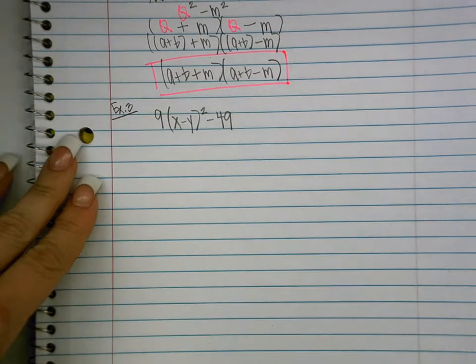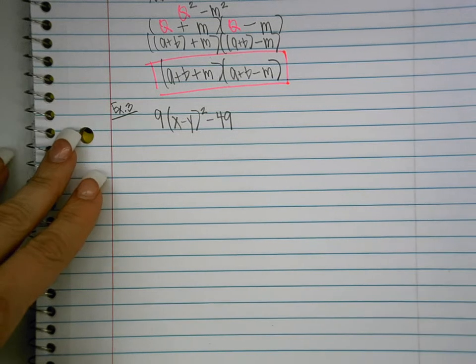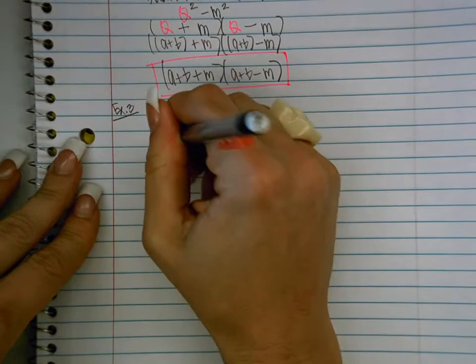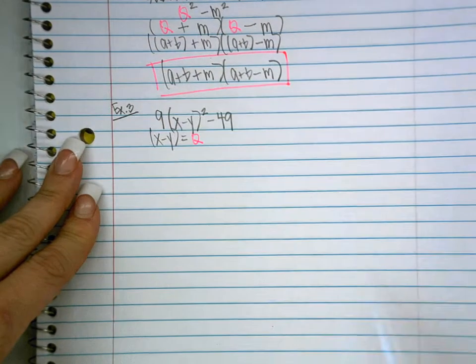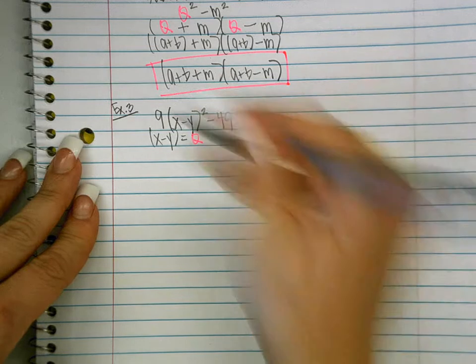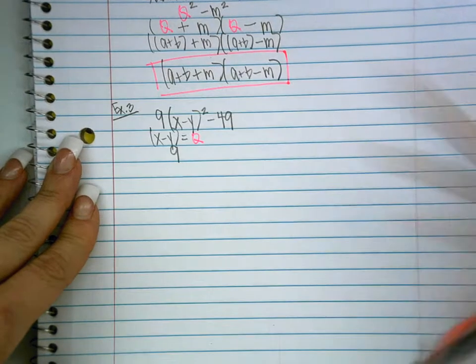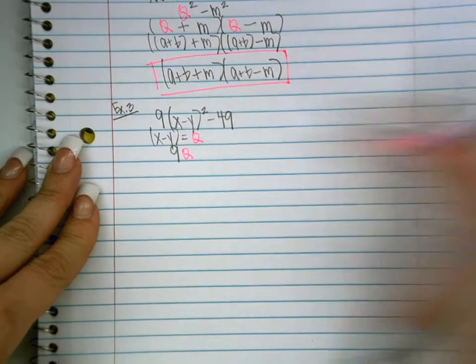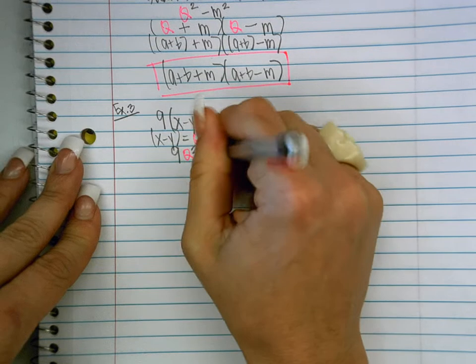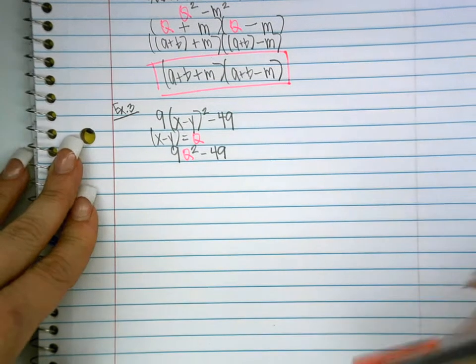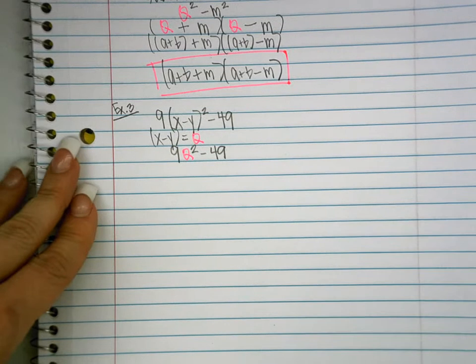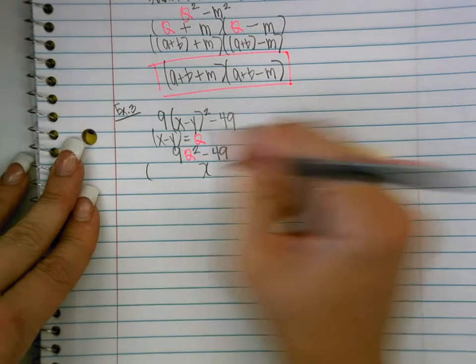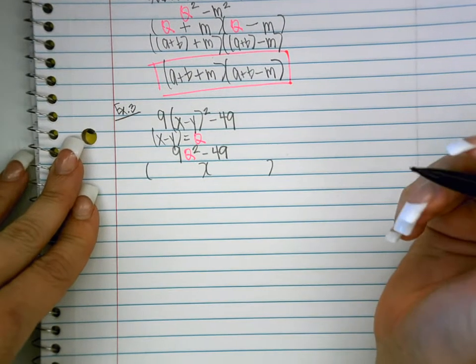So, I'm going to substitute, okay? You don't have to write the word substitute each time, but I would definitely, somewhere in your work, show that. Okay, x minus y, I'm going to substitute that in for a q, or whatever letter you choose. So, this is going to become 9q squared minus 49. What kind of factoring is that now? Difference of squares. Hopefully it's easier once we substitute things. It just tricks your mind into thinking that it's easier, and it is.